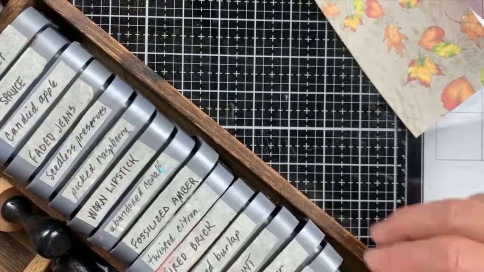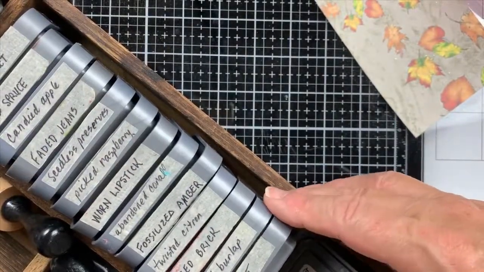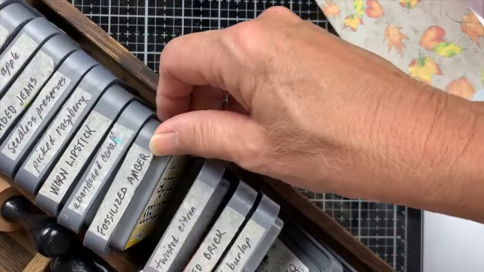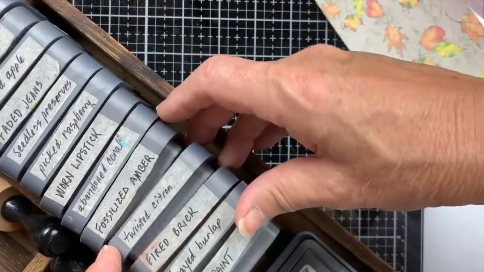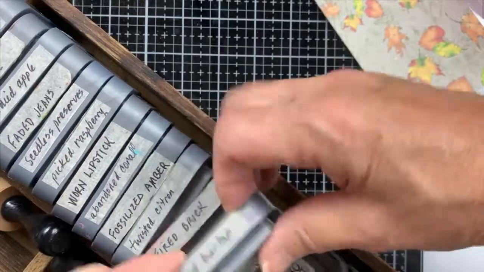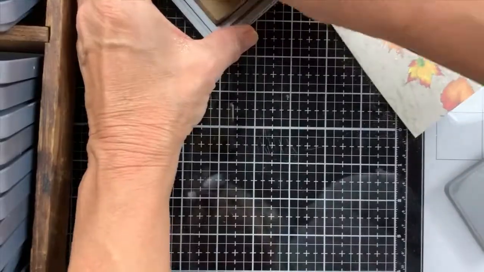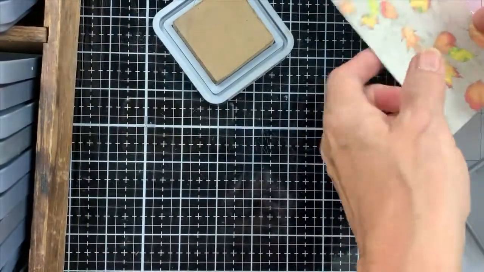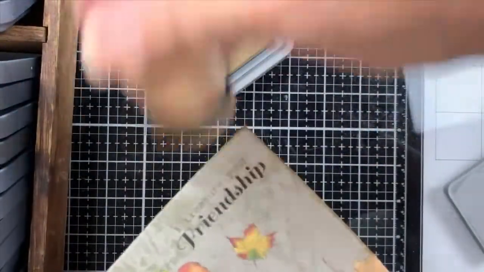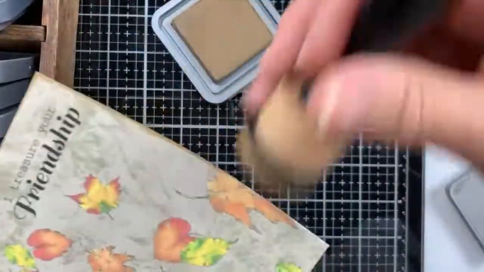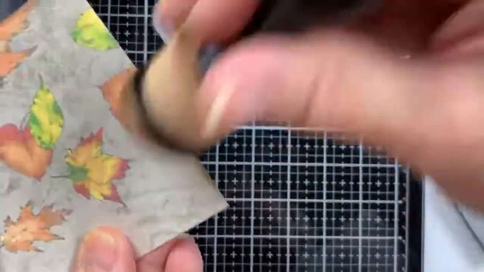And let's see, what color do we want? I think I want one that's going to kind of go with that background. So that would probably be frayed burlap. Let's try that. How does that look? Oh yeah, that's pretty. Yeah, that's very pretty. Okay, so we're inking the edges.